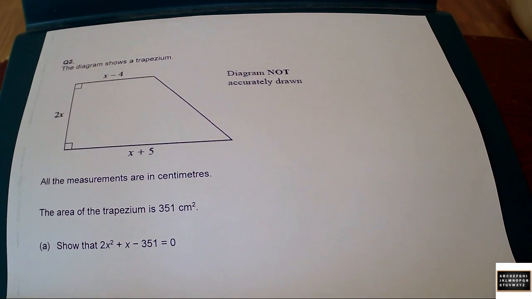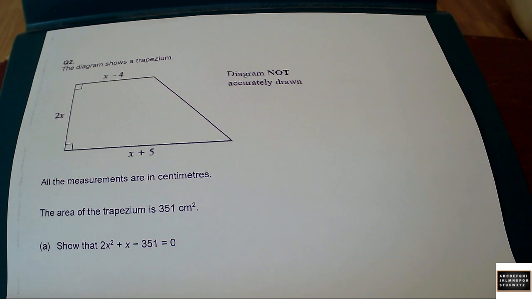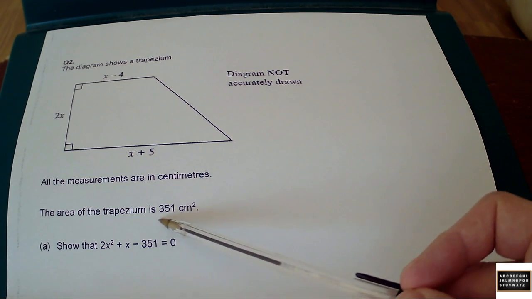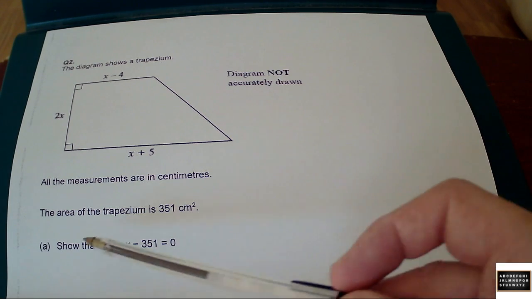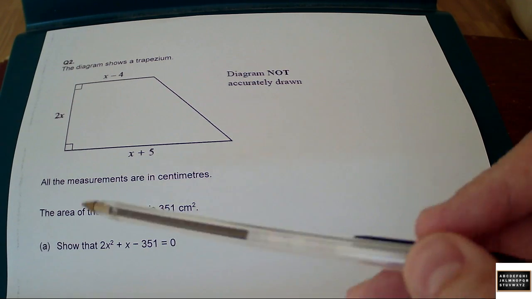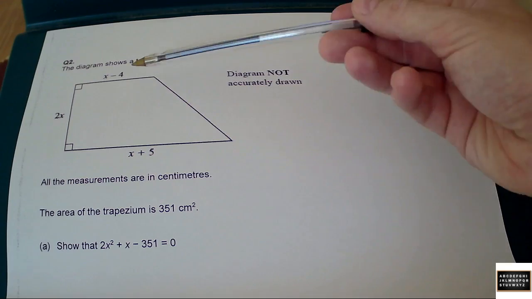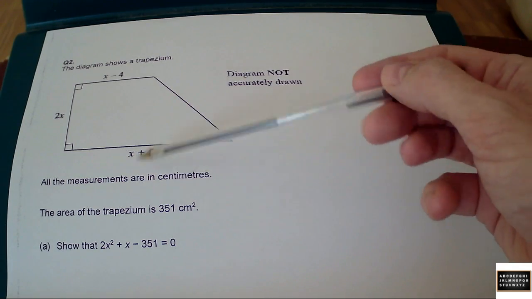This particular question is on a trapezium. So it's got a trapezium here. We've got the parallel sides, x plus 5 and x minus 4. We're being told in the question that the area of the trapezium is 351, and then we're having to show something. So using this information here and this information here, we're being asked about area of a trapezium.